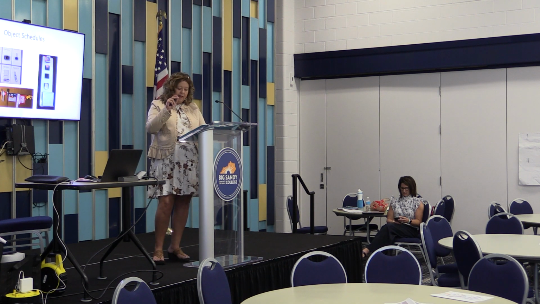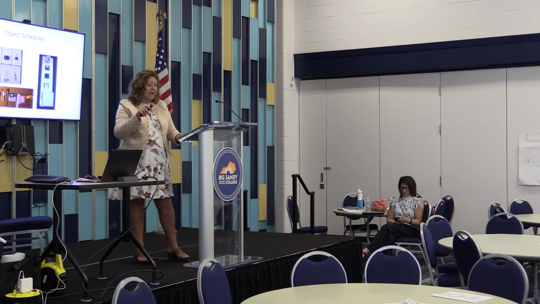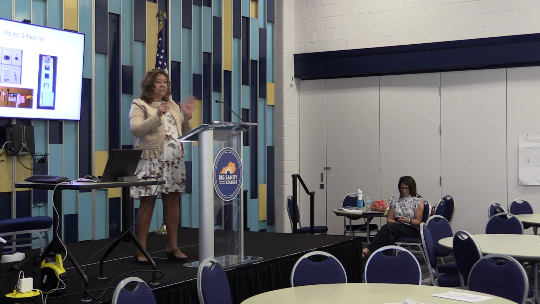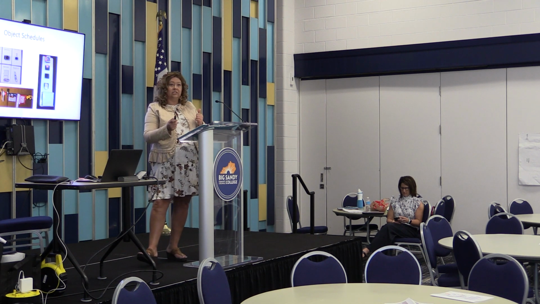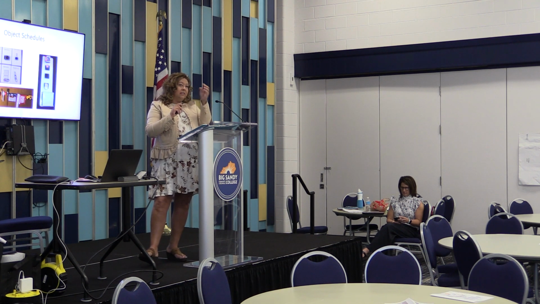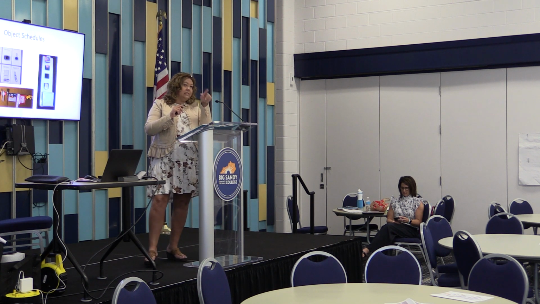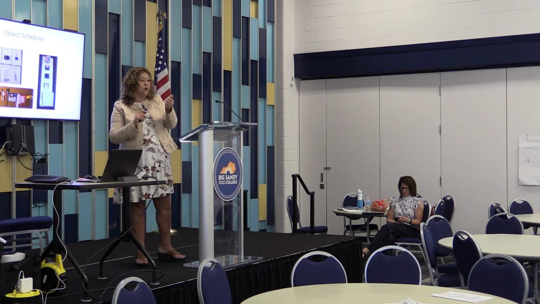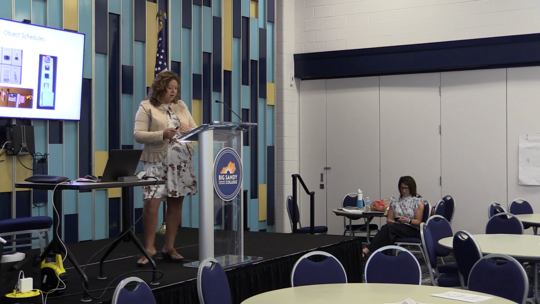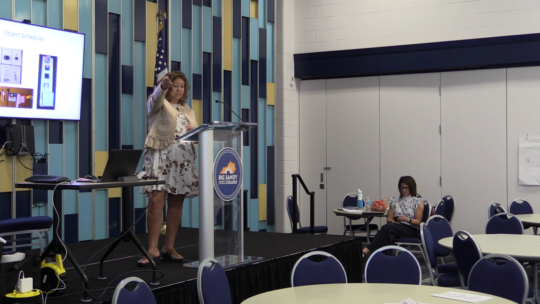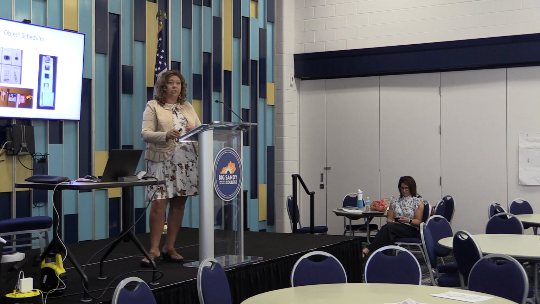The bottom one is a representative object schedule, used once the child is starting to understand that some objects are representative of things. So you might have miniatures. It's kind of a combination. They have a miniature bus, but then they have an actual spoon that they're going to use for breakfast or lunch. So it's a combination of real life objects, which is the first type, and then representational objects.